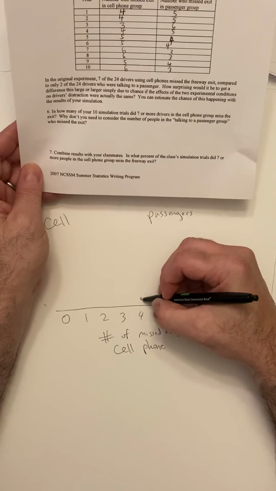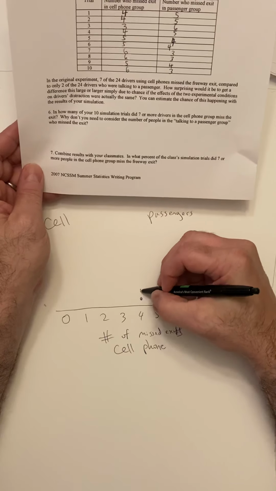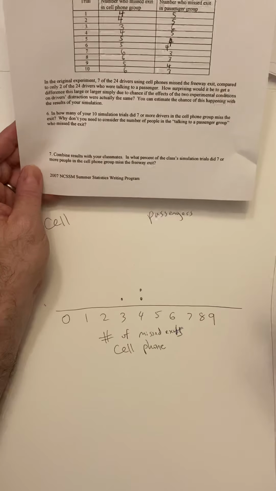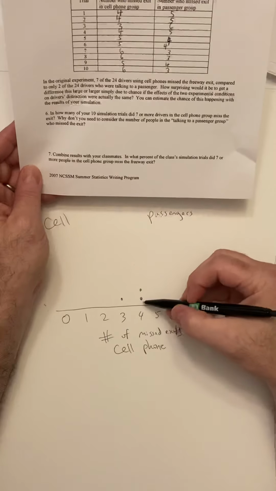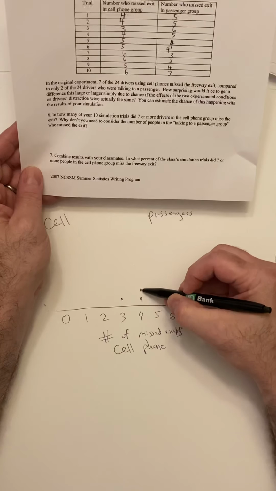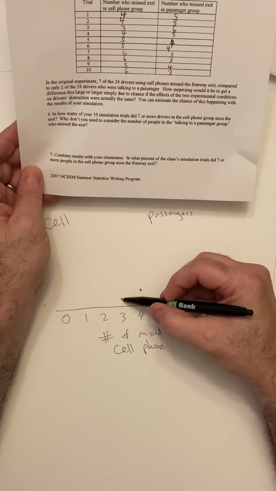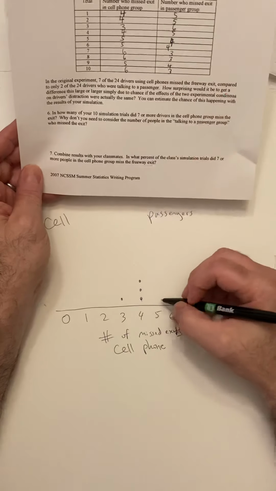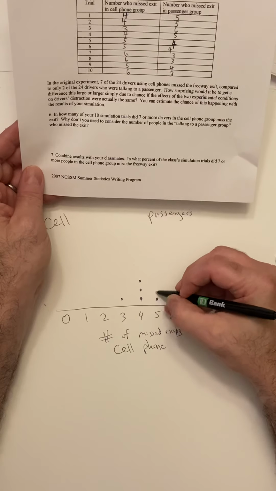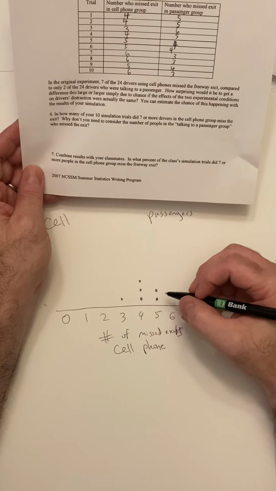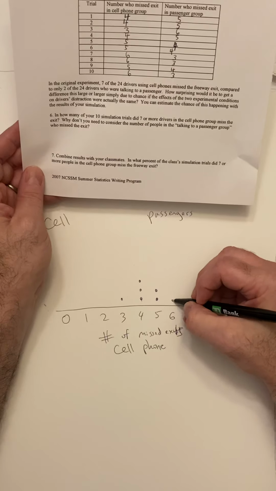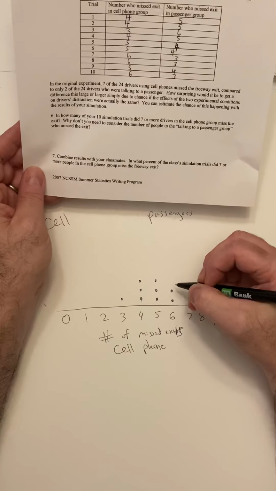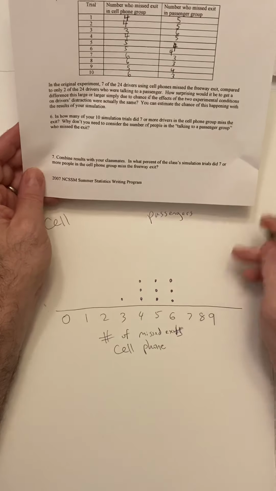We re-simulated this 10 times. For the first simulation, we had 4 people miss. The second simulation, we had 4. The third simulation, we had 3. The fourth, we had 4. The fifth, we had 5. The sixth, we had 5. The seventh, we had 6. The eighth, we had 6. The ninth, we had 5. And the 10th simulation, we had 6.